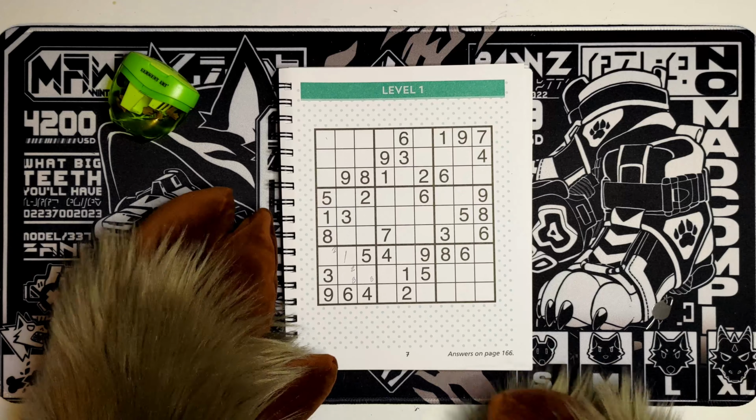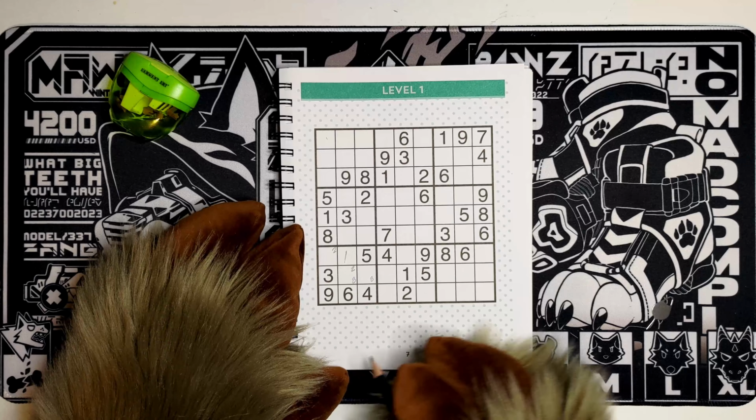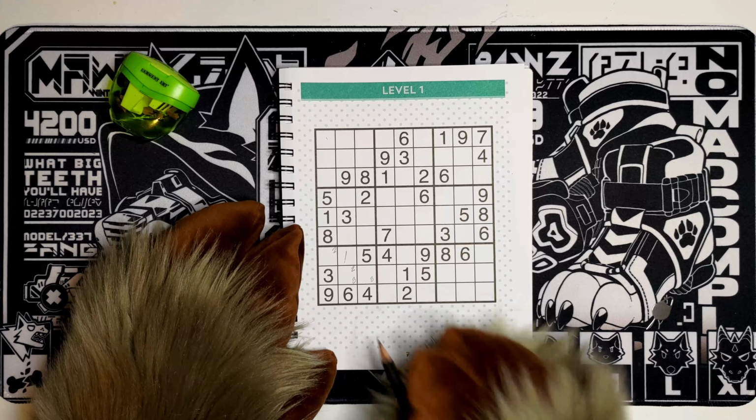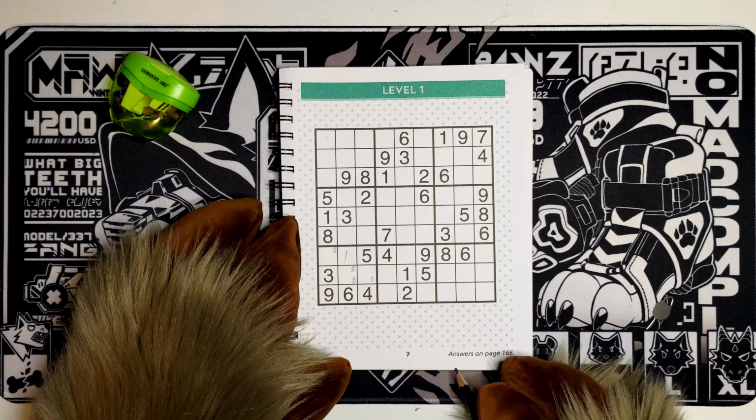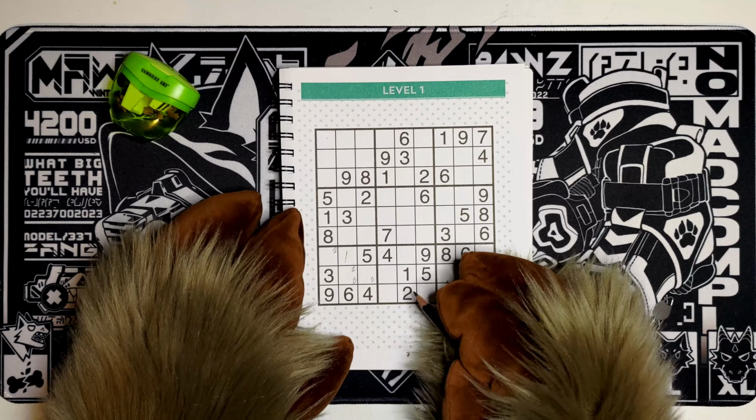Alright, so we got one number filled in. That's at least a little progress, but we're going to have to wait till we get some more information on the surrounding squares before we can continue with this one. So let's move on to the next one.